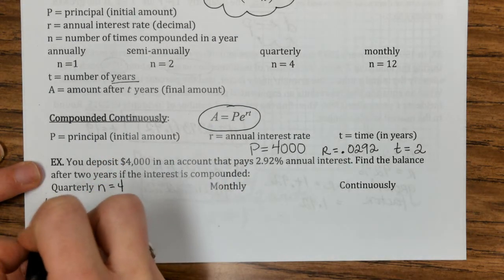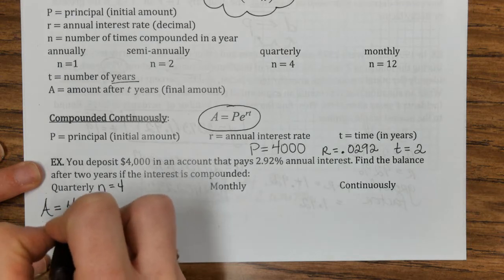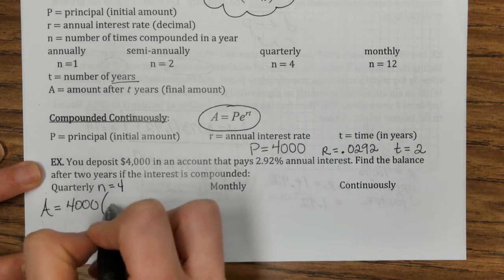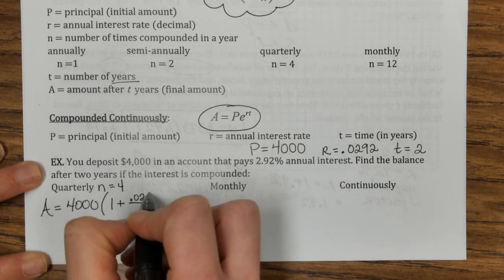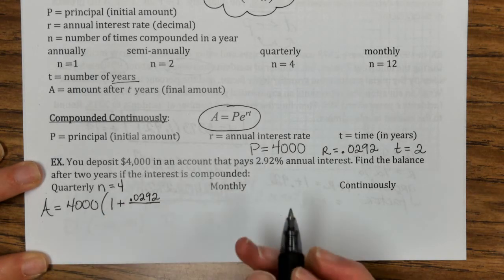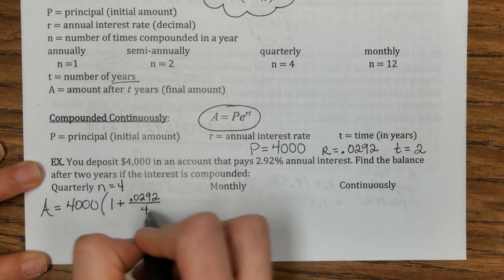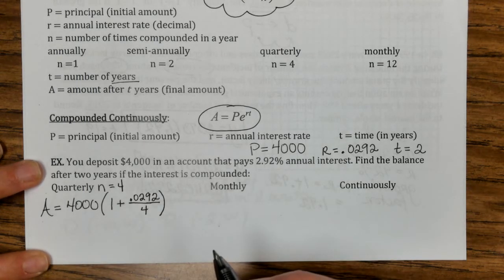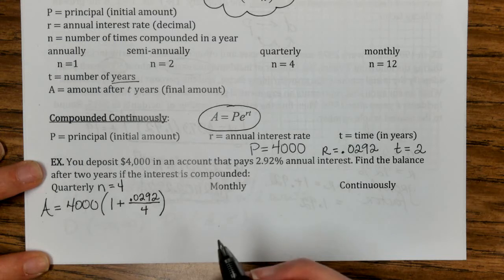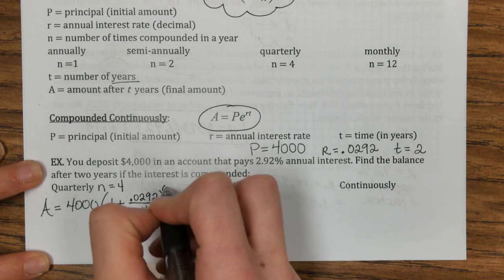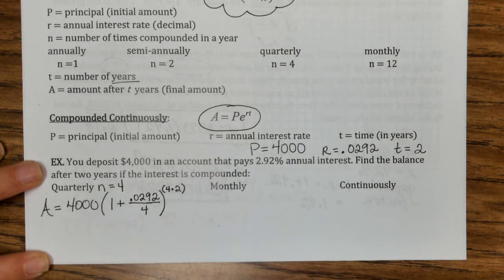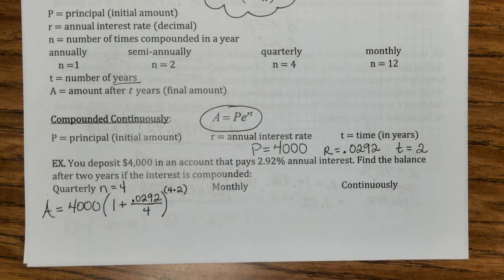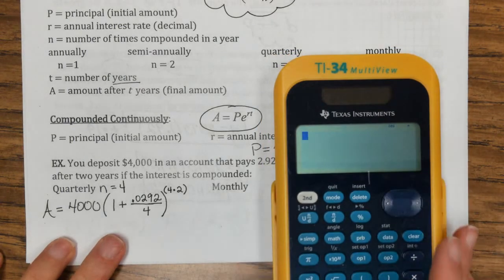So I'm going to have A is equal to my 4,000, that's my P, times 1 plus 0.0292 divided by my n, which is 4, all raised to the nt power, so 4 times 2. When you type that in your calculator, you have to be very careful.